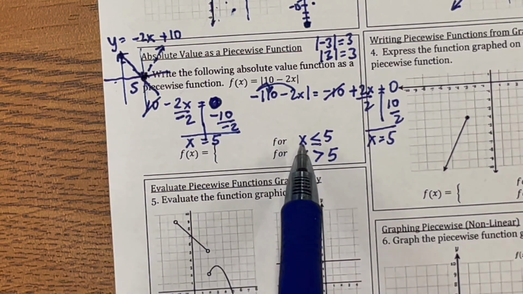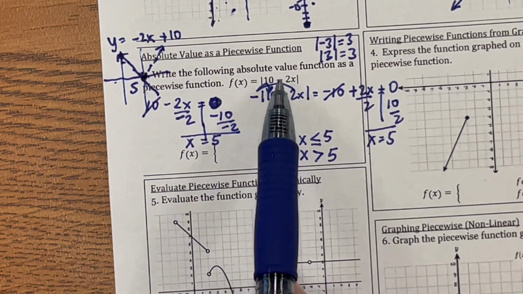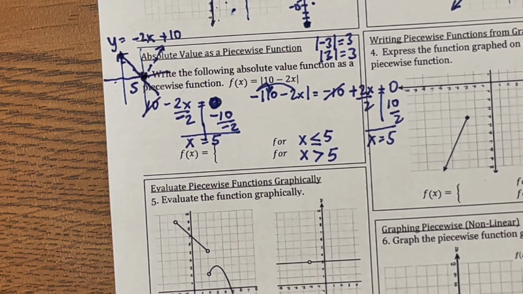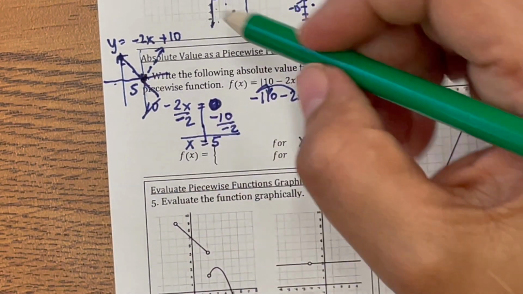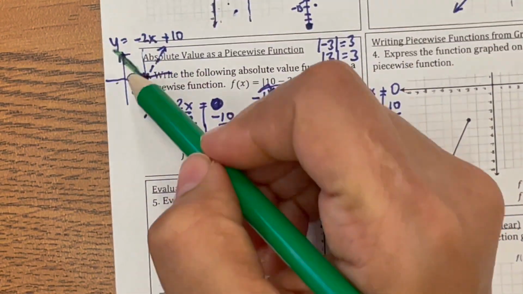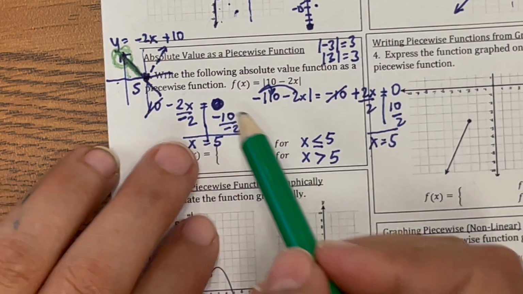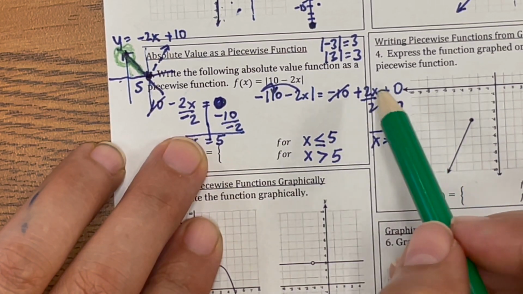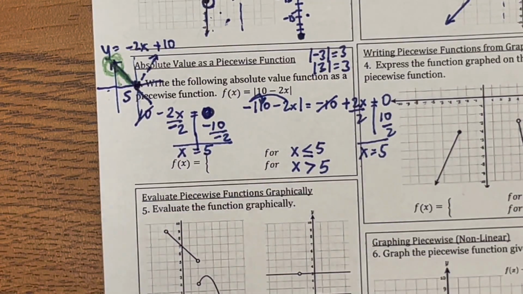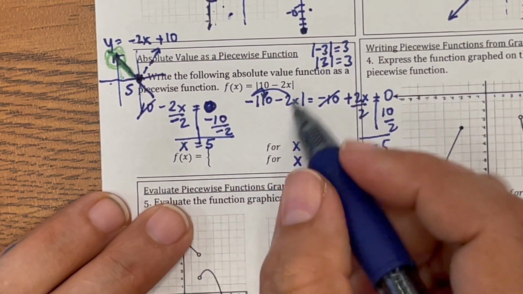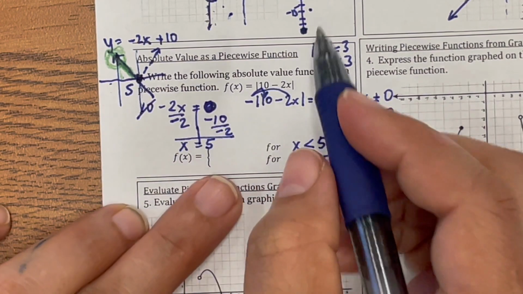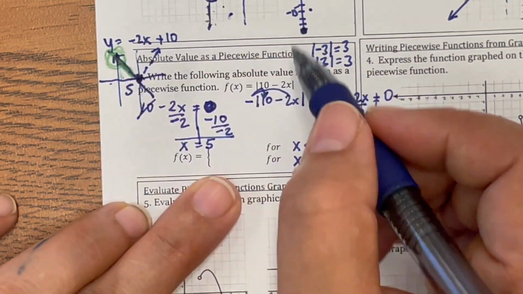So which part of the graph is equal to which? Is the positive version this one, or is the positive version that one? You have to figure that out. So let's take a look at what we did. This part of the graph right here crosses where y is positive 10. So when I look at my two equations, which one was positive 10? The one that's positive 10 is this one as it is, without me negating it. So that means this part, the left, is the one that's positive 10.